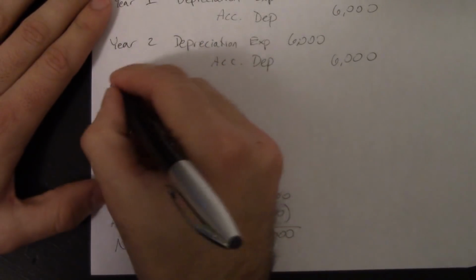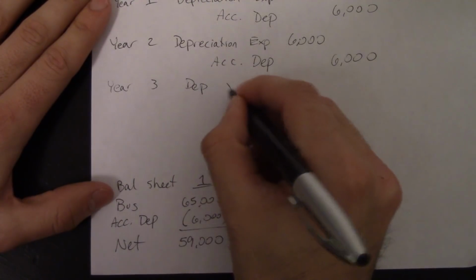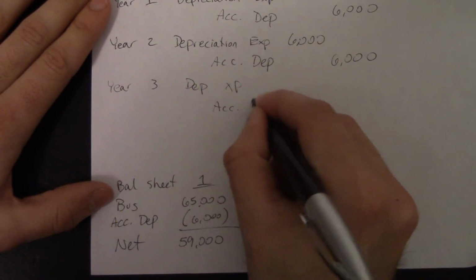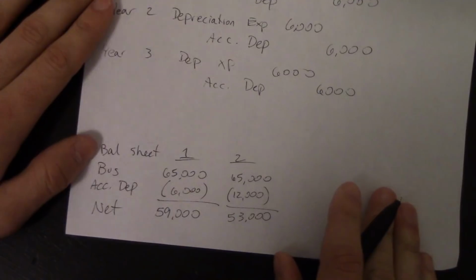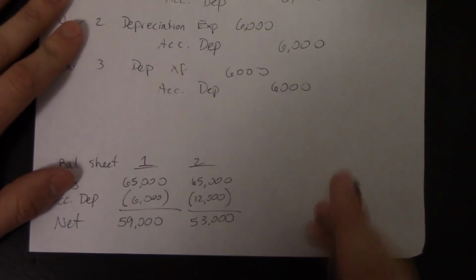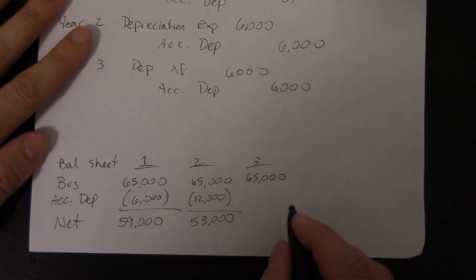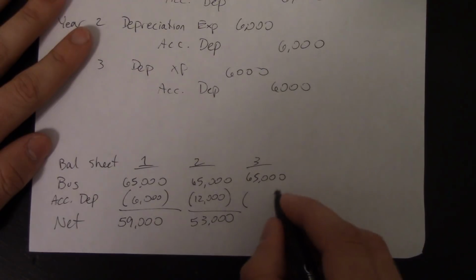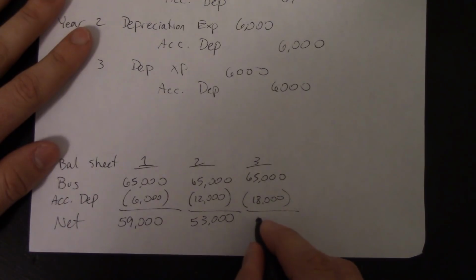And now you can figure it out. In year 3, it'll be the same journal entry. Accumulated depreciation and depreciation expense are both $6,000. So in year 3, the balance sheet will have a $65,000 bus with accumulated depreciation of $18,000. Which gives us a net book value of $47,000.